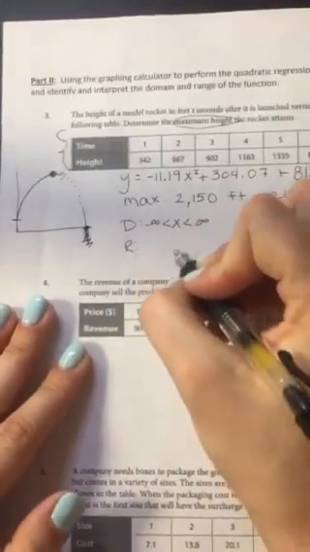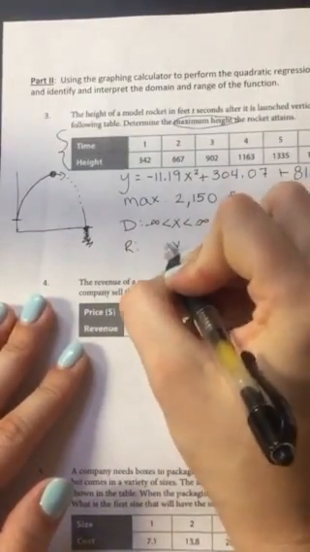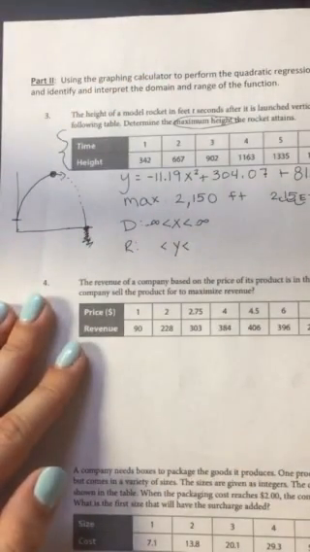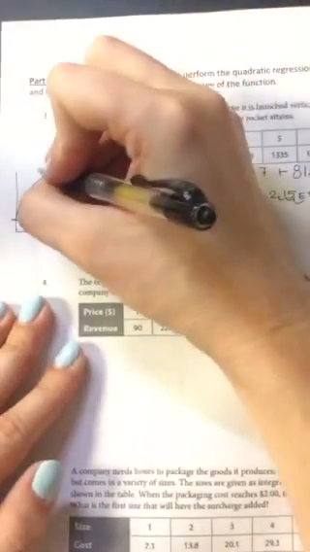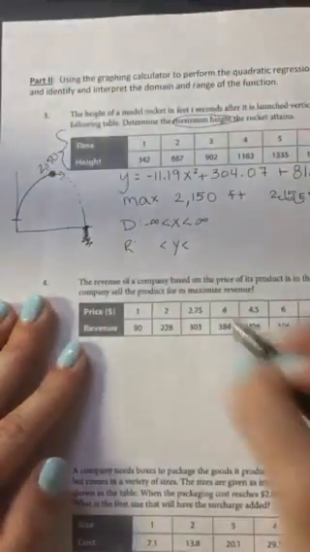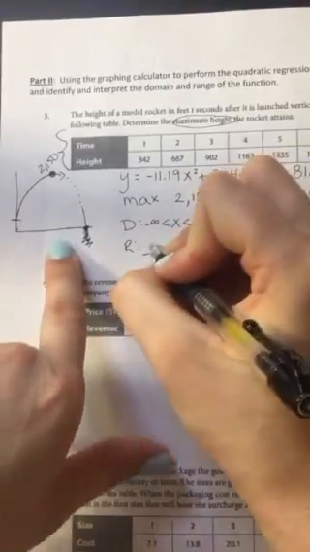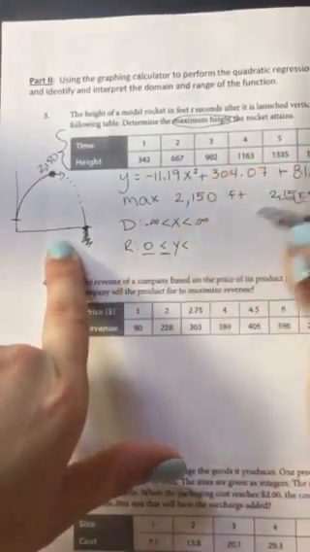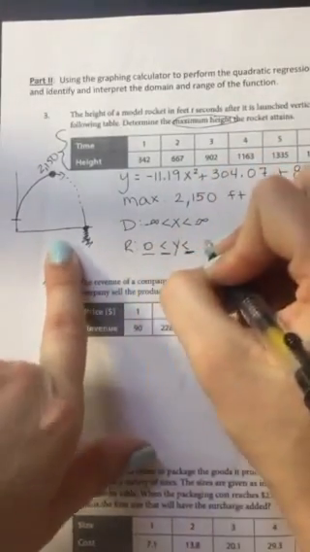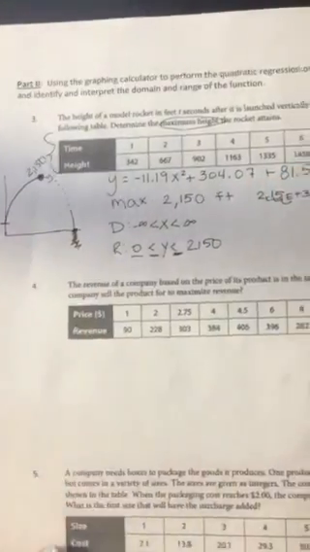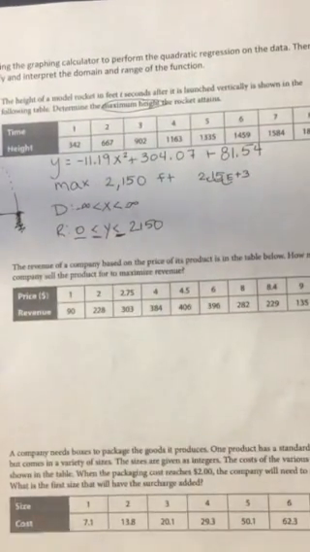So for my range, we know its highest point right here is, what did we just say? 2,150. So again, we do our low to our high. So our low is 0 because that's the ground, and it's inclusive, so we underline, and our high is inclusive, 2,150. Okay? So I've just done 2 of those.